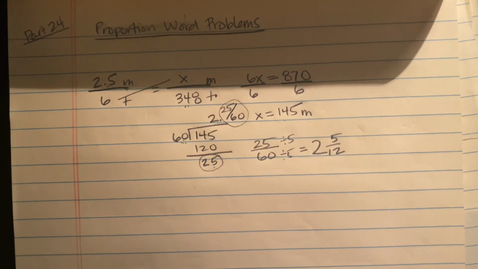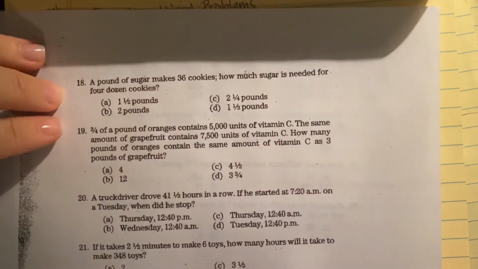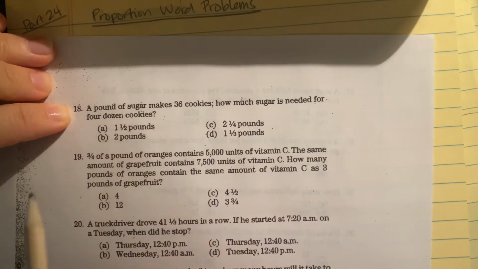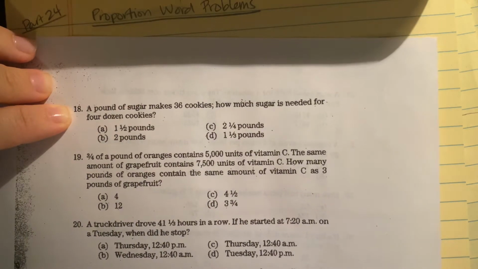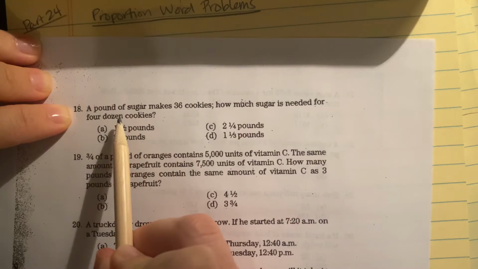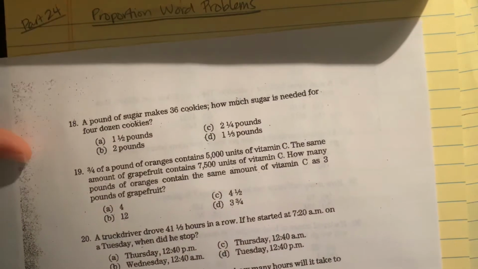All right, our last problem that we're going to do is this one right here, number 18. So go ahead and pause your video and see if you can set up and solve your proportion. All right, so for this problem, our groups are sugar and cookies. So it says a pound of sugar makes 36 cookies.